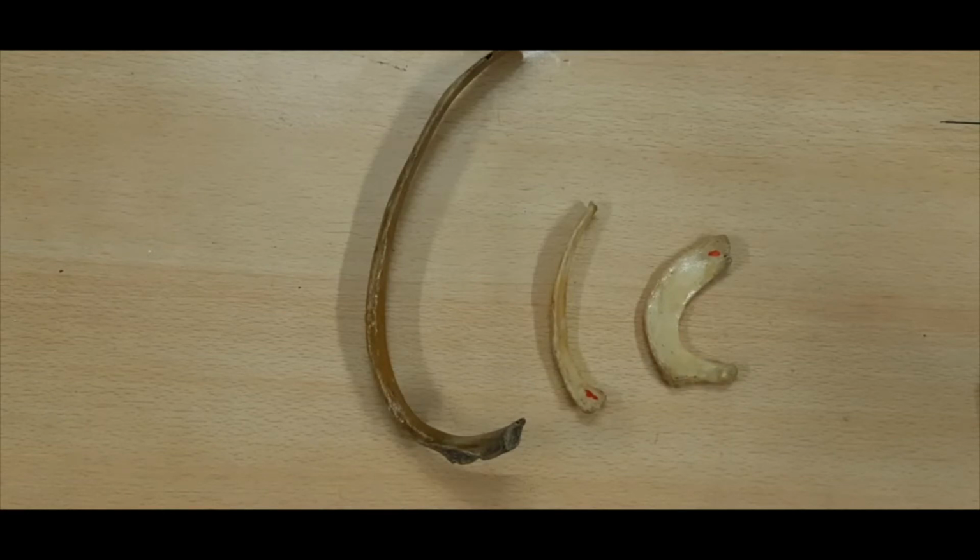But then the third class of ribs is the floating ribs, and these floating ribs just have a small hyaline cartilage on the tip of these bones. They are the 11th and the 12th ribs. The floating ribs are the 11th and 12th because they don't come towards the sternum, neither do they articulate directly or through the costal cartilages. So these are the three classes of the ribs.